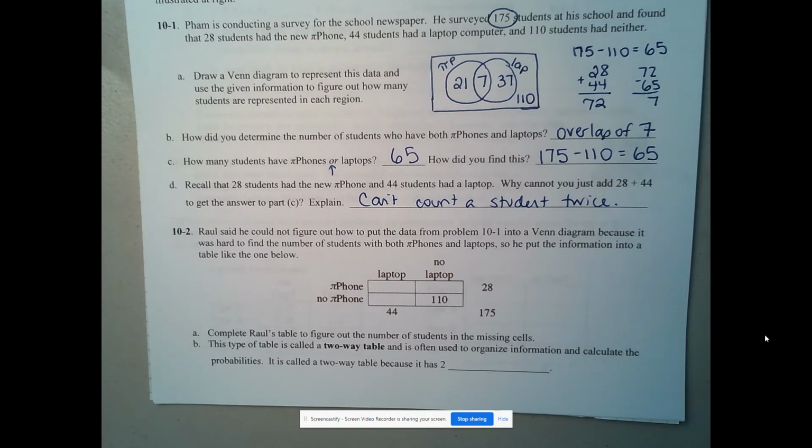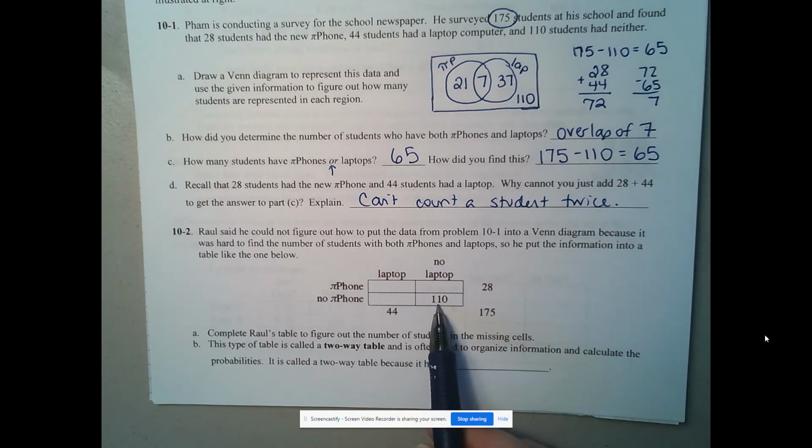All right. So he knew that there were 28 kids who had Pi phones. So you'll notice there's a row here for Pi phones that adds up to 28. There's also a row for no Pi phones. And we know there's 110 kids who have no Pi phone and also have no laptop. So those were two numbers that were given in the question.